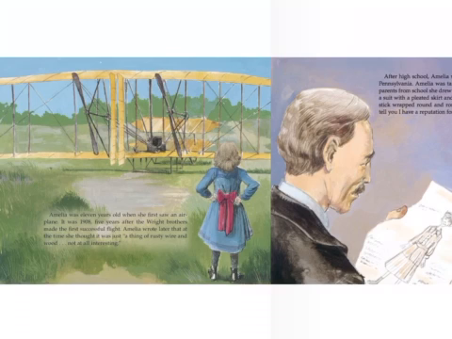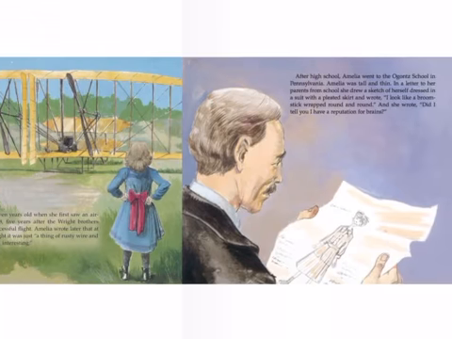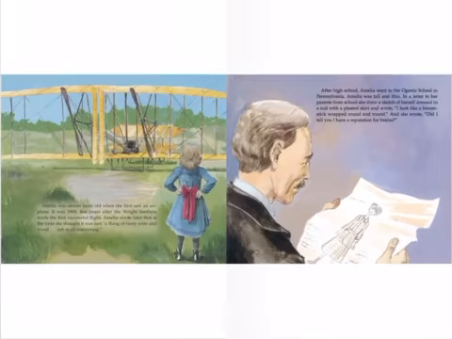Amelia was 11 years old when she saw an airplane. It was 1908, 5 years after the Wright brothers made the first successful flight. Amelia wrote later that at the time she thought it was just a thing of rusty wire and wood, not at all interesting. After high school, Amelia went to the Ogontz School in Pennsylvania. Amelia was tall and thin. In a letter to her parents from school, she drew a sketch of herself dressed in a suit with a pleated skirt and wrote, "I look like a broomstick wrapped round and around." And she wrote, "Did I tell you I have a reputation for brains?" So she has a good sense of humor too.